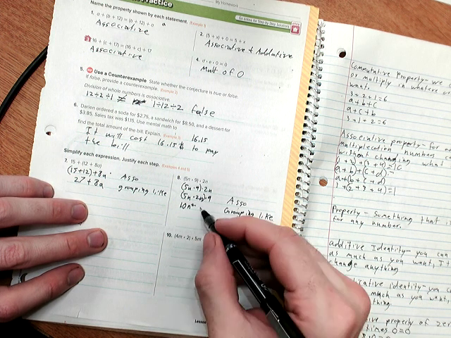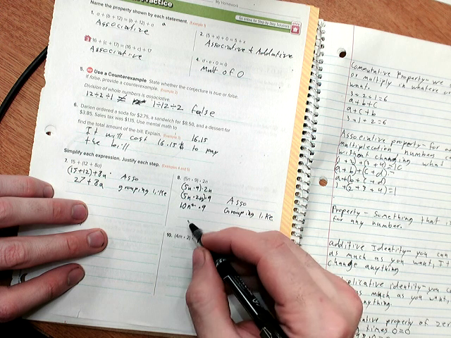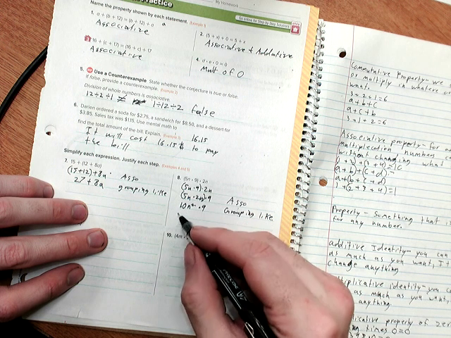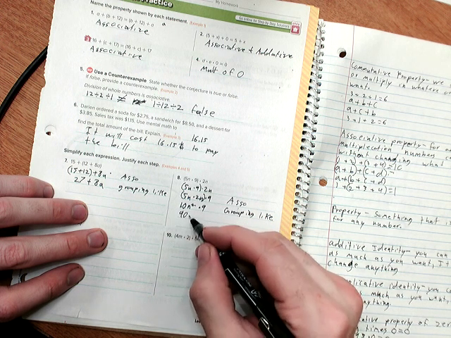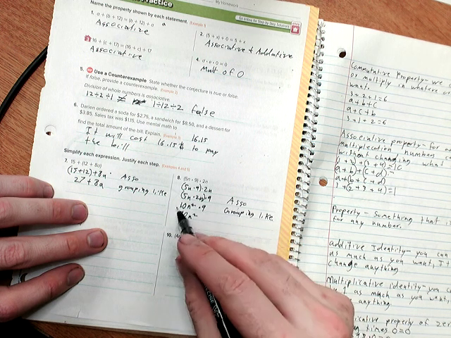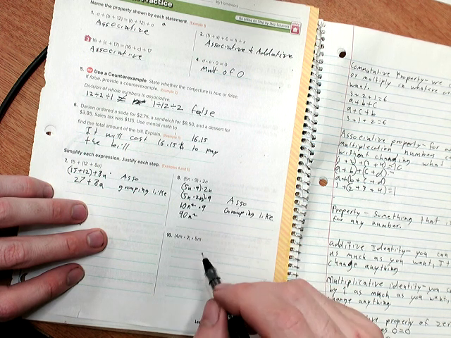And then we have that times 9. 9 times 10 is 90n squared. That's just that 9 times that 10.